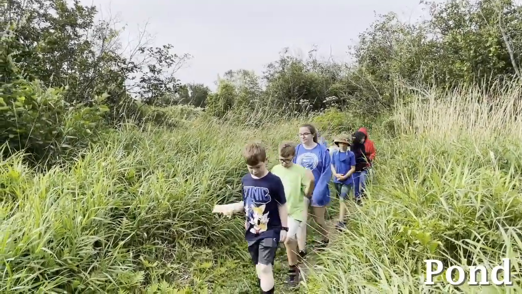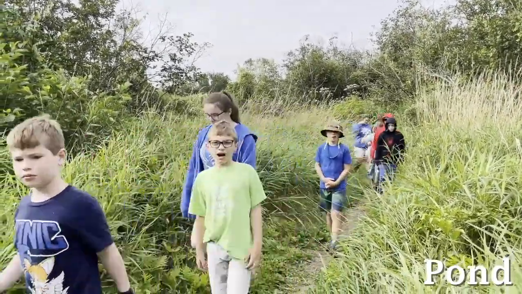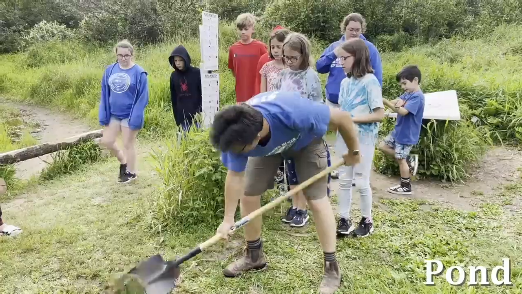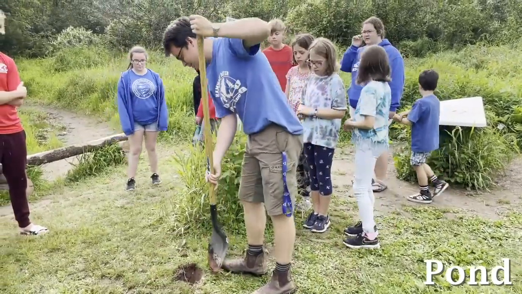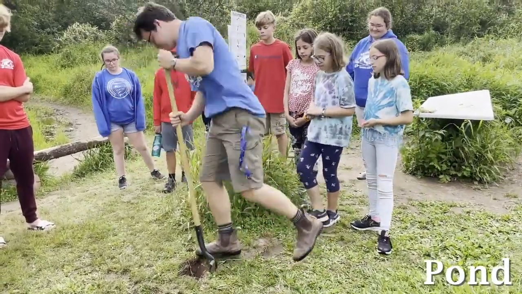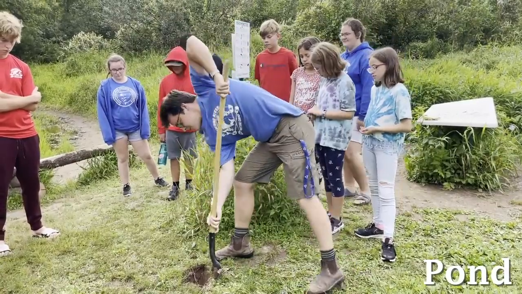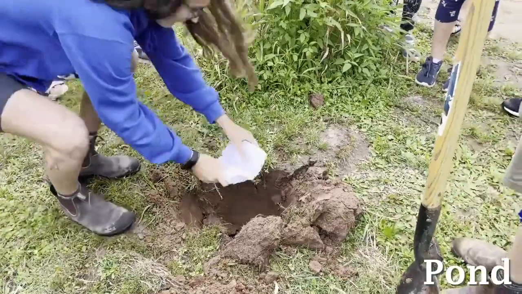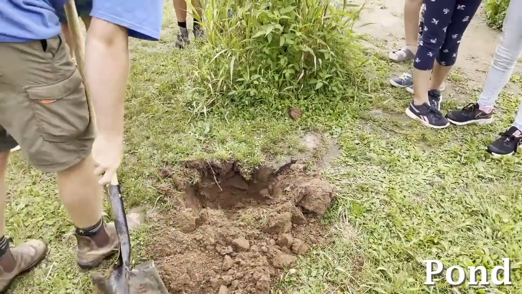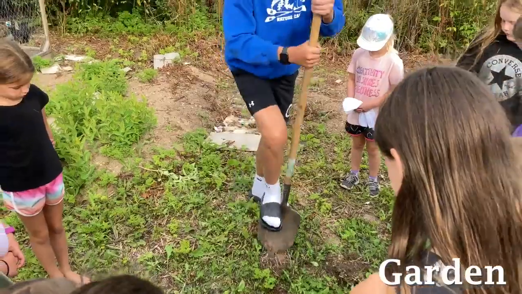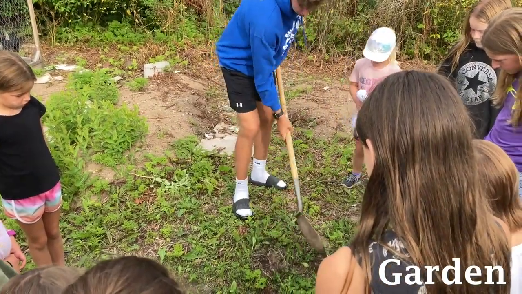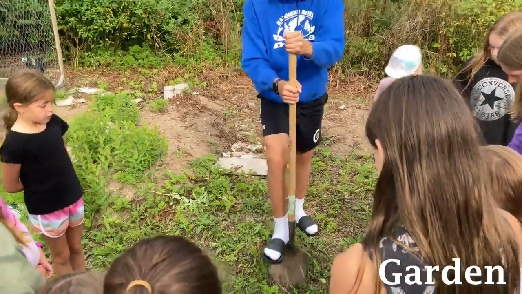So what do we think? Which site is going to have more holes in the tank tops? Do you think by the garden is healthier or by the pond? Who thinks the garden's going to be healthier? So we got 1, 2, a little less than half. And who thinks by the pond is going to be healthier? So we're almost half and half. So that is our hypothesis that we are going to test today and see how healthy our soil is.